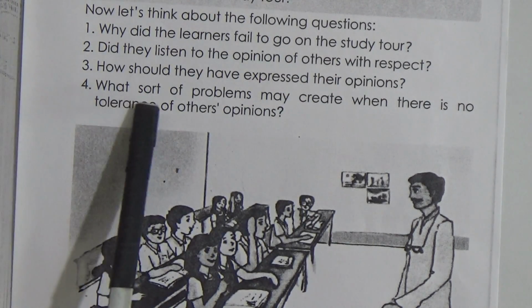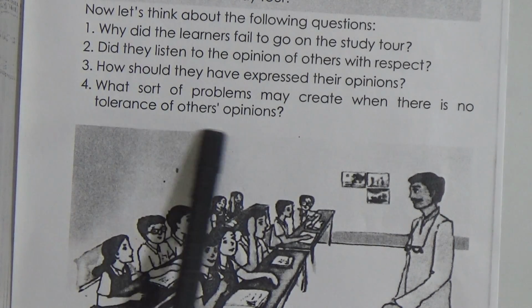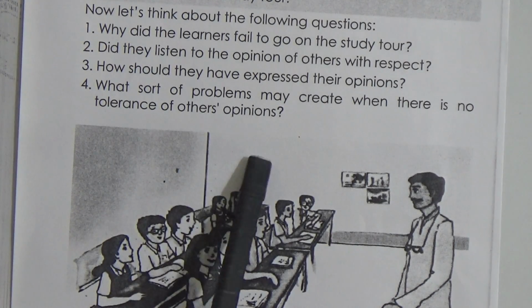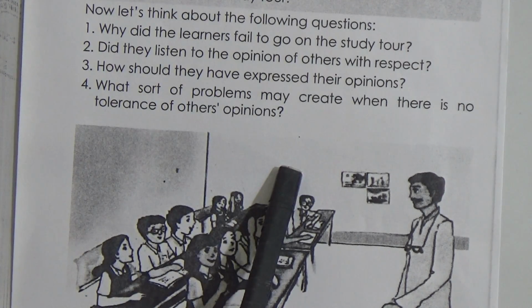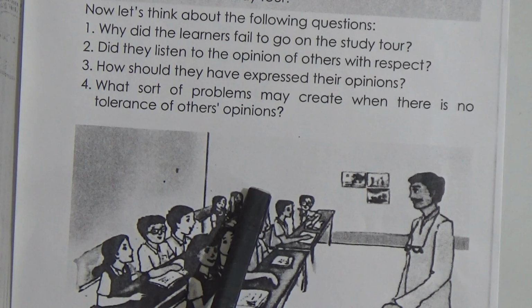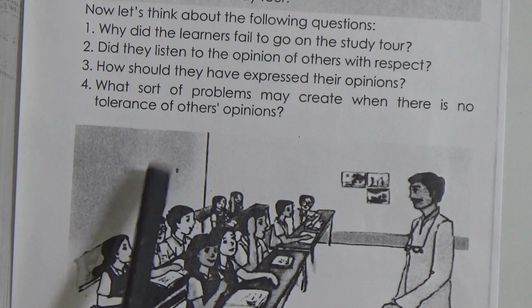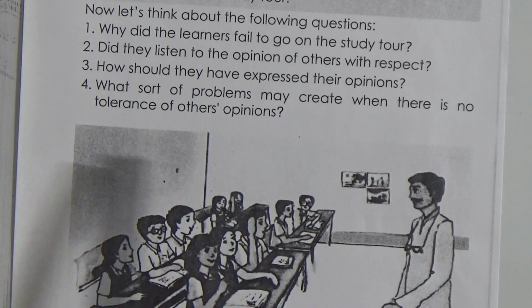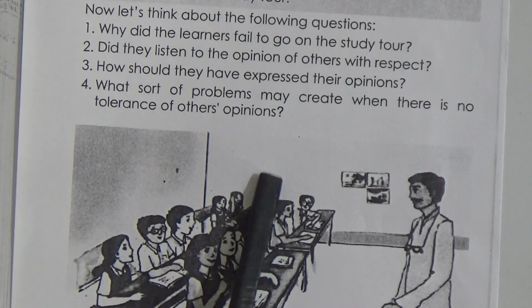Number 4, what sort of problems may be created when there is no tolerance of others' opinions? When we don't have any tolerance, when we don't have any patience, at that time we cannot make any decision. There will be a noisy situation or chaos, so the situation will be messy. That's why they cannot make any conclusion. So this is the learning from this chapter.